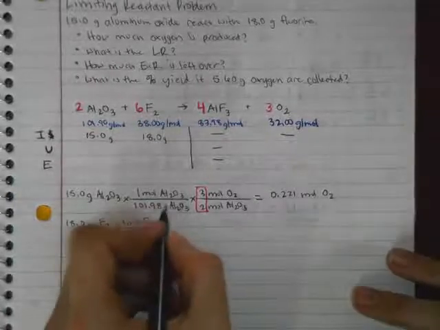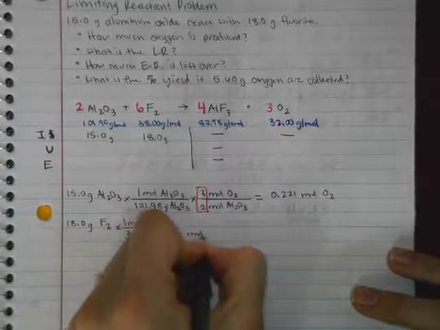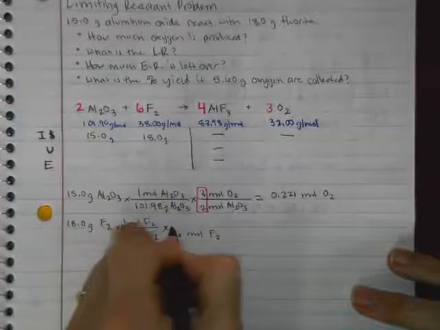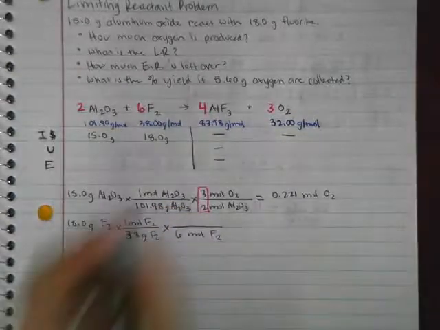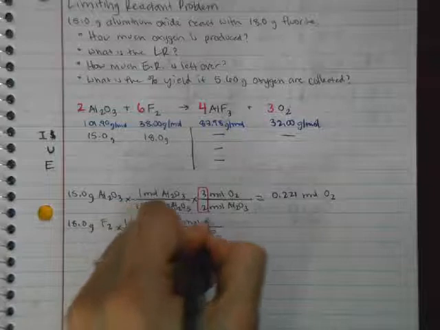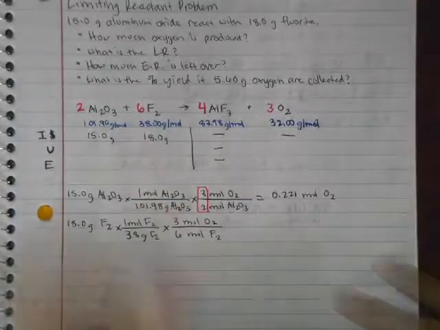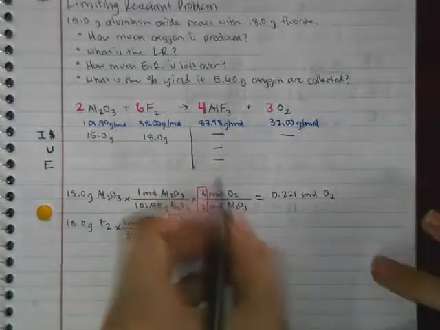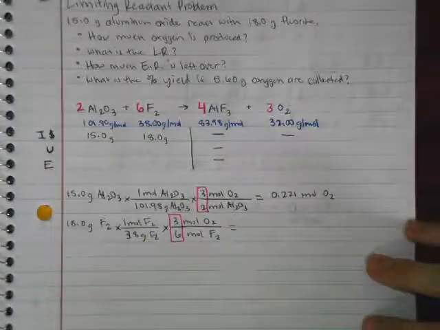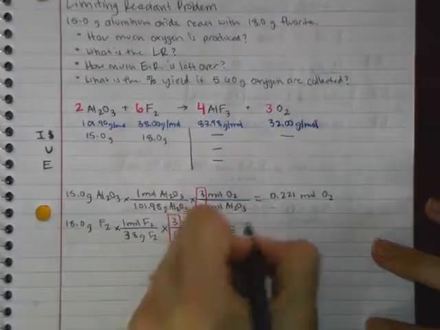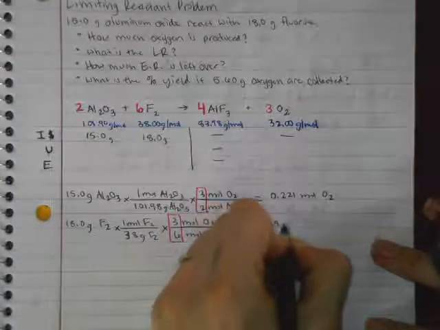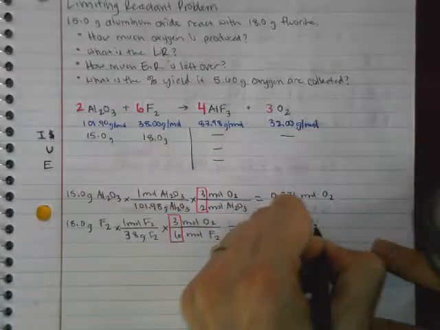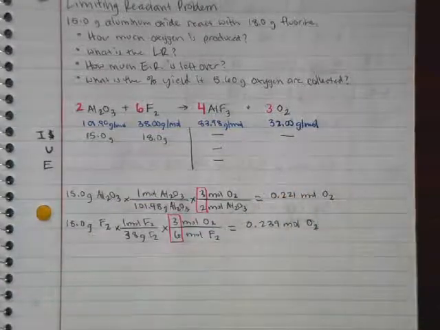So, for my coefficients, for every 6 moles of fluorine that I use, I'm going to produce 3 moles of oxygen. Okay, throw that in my calculator and I get 0.239 moles of O2.